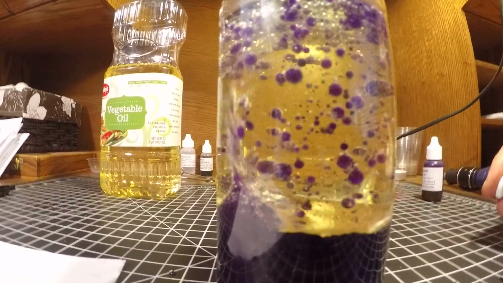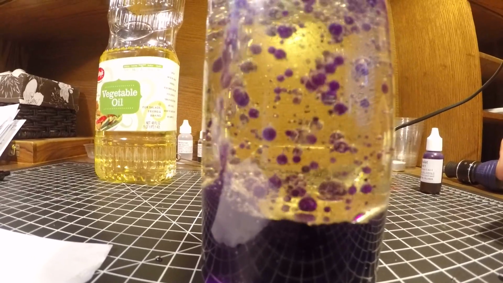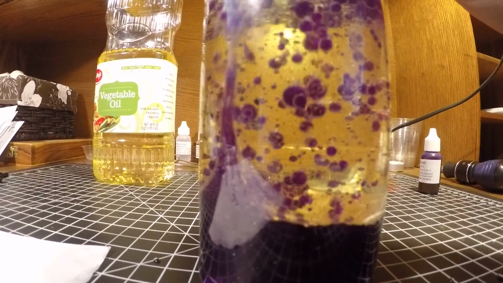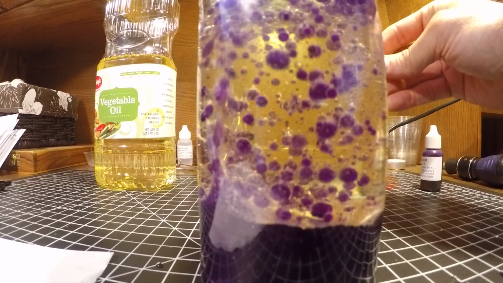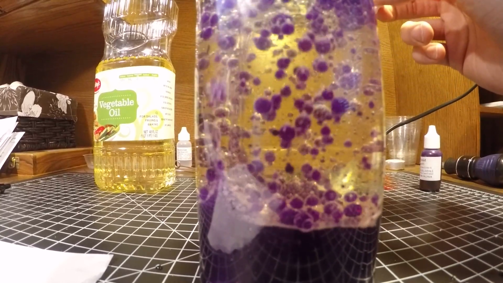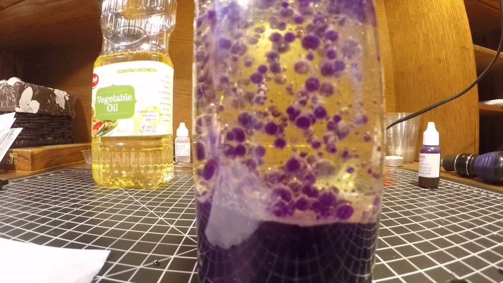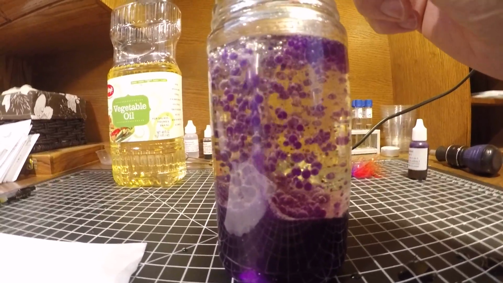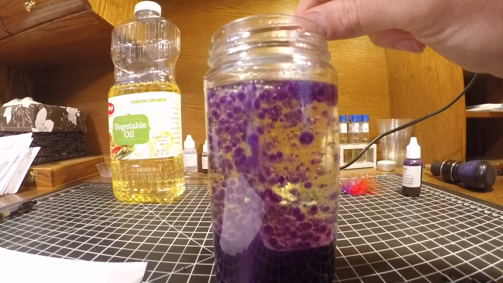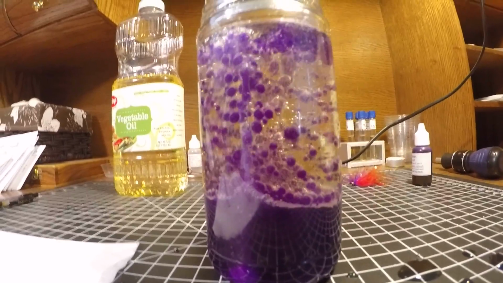That's a half tablet broken in two. I'll add a little bit more. And finally, I'll add the very last piece. That's a full tablet.